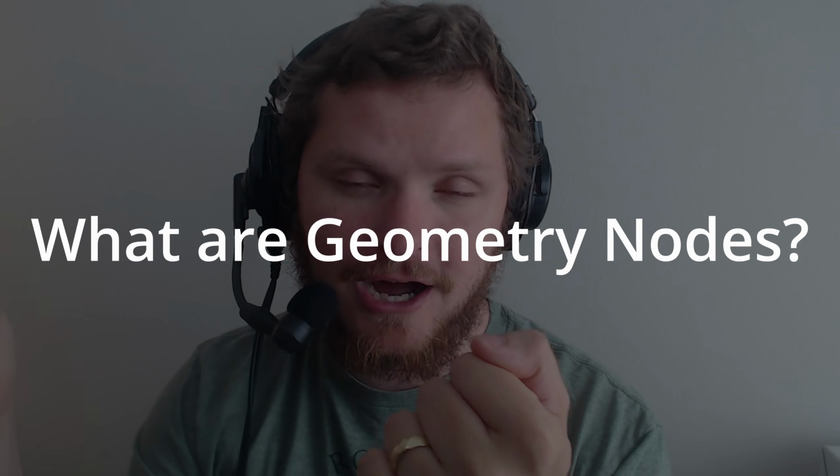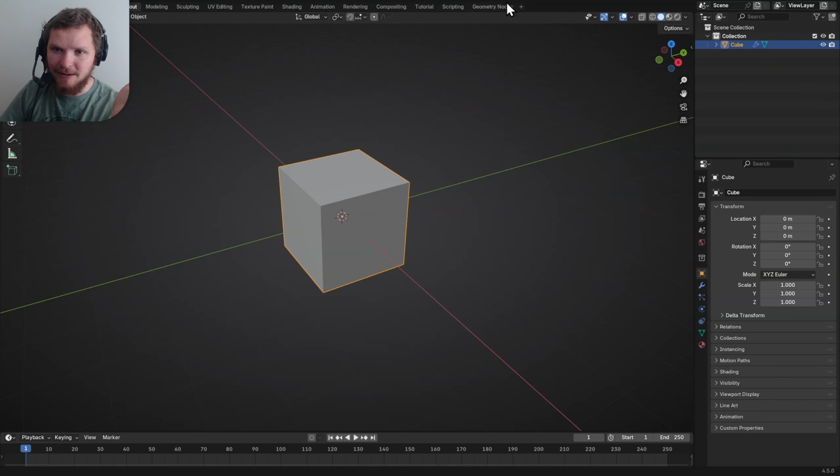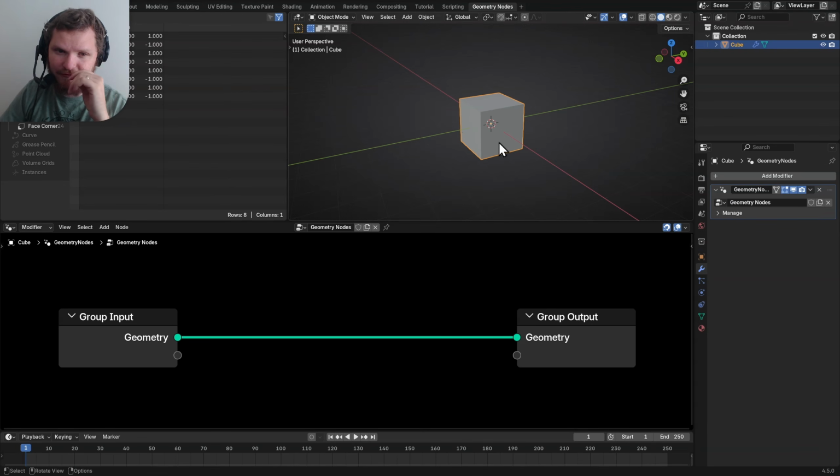I think a good place to start, now that we're set up, is talking about what are geometry nodes. Why is it called geometry? Why is it called nodes? Why is this better than manual editing and modeling like you've been used to? Let's talk about that.